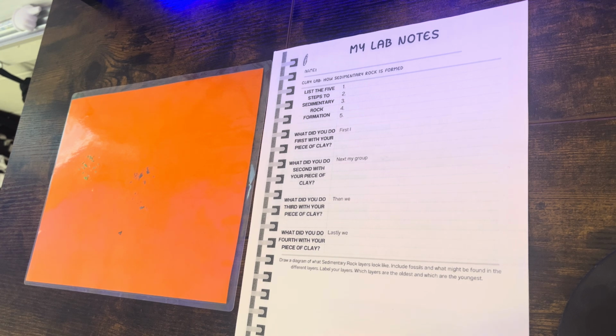Here we go. I have colored modeling clay. I don't have enough of that to give to every single student. I have 62 students. I don't have enough colors to give to you. I'm going to be modeling it in color to show you the layers. You're going to be modeling it with your gray modeling clay. Before we start, what processes have to happen for sedimentary rock to form?